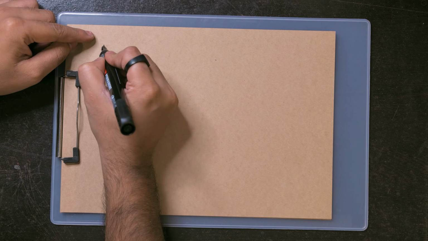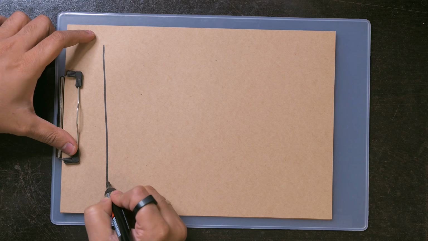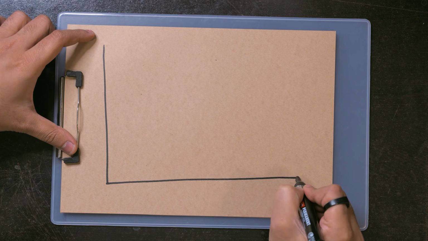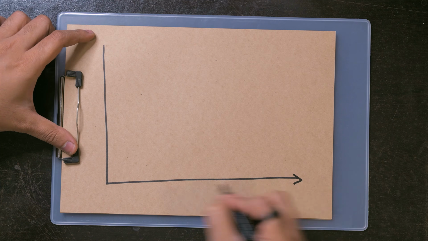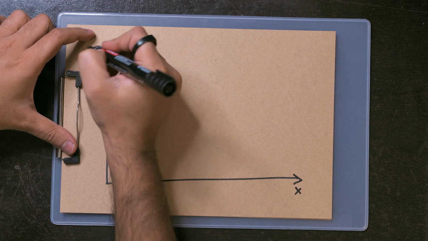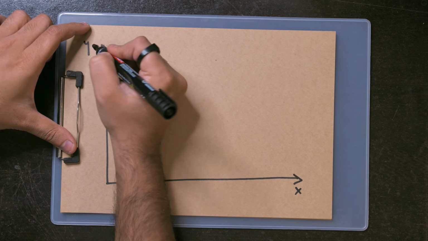So let's begin now. So first of all, the roasting graph, all you have to do is take a piece of paper and draw this. This is your x-axis, this is your y-axis.